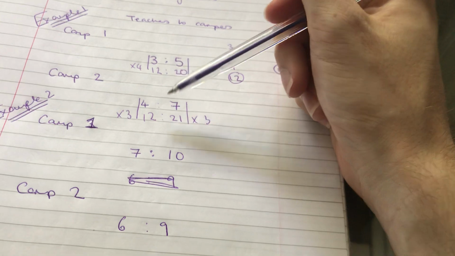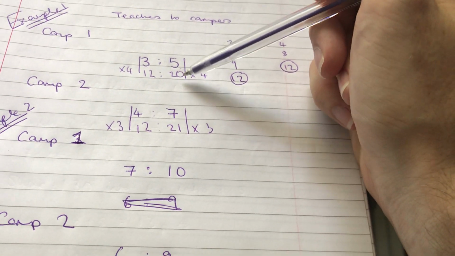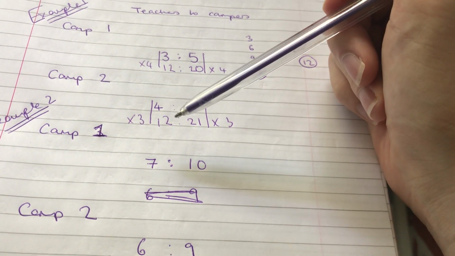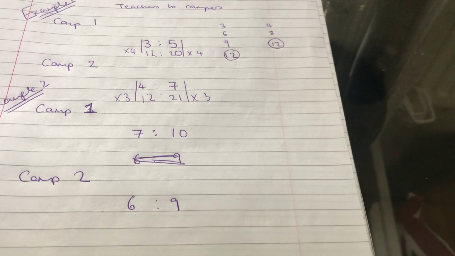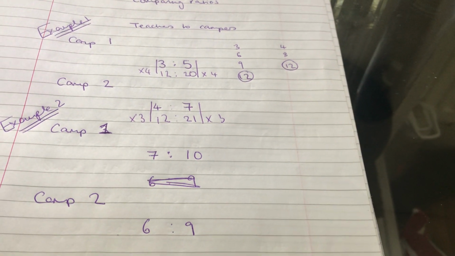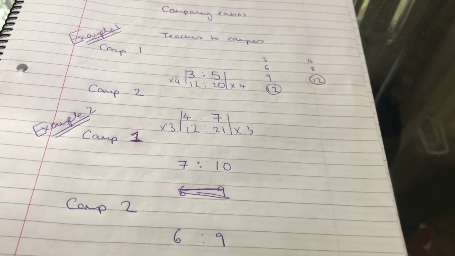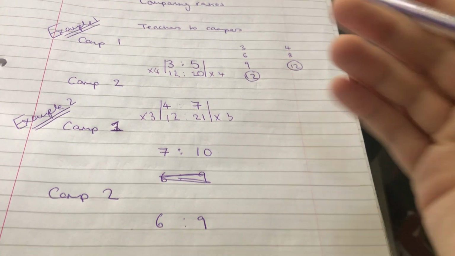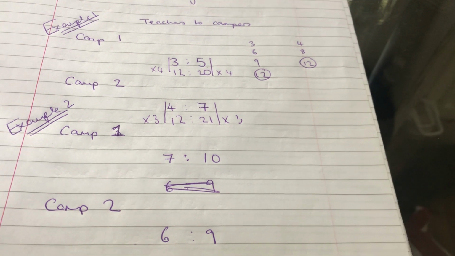So let's think about this. For every 12 teachers, there are 20 students in Camp 1. But in Camp 2, for every 12 teachers, there are 21 students. So if we have the same number of teachers in both camps, which we do at this point, 12 and 12, which camp has more pupils?